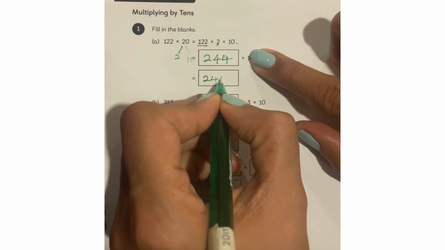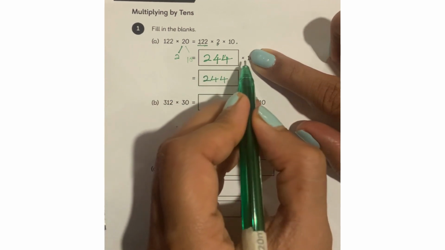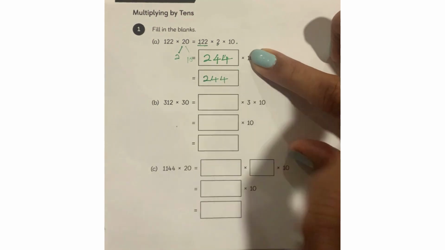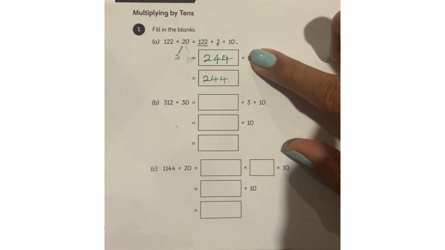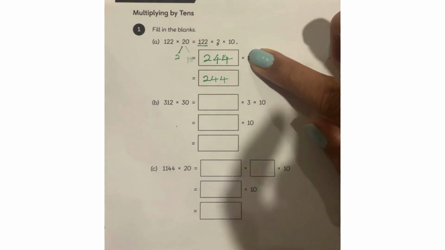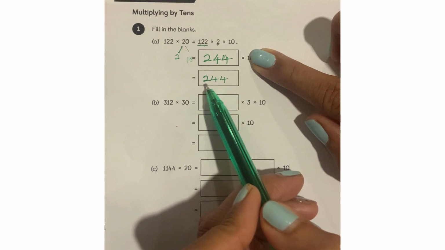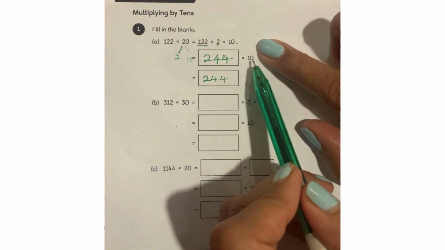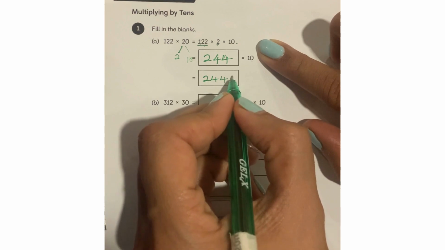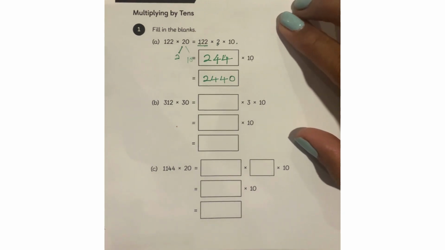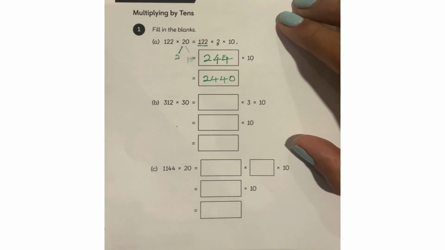I repeat, any number multiplied by 1 is the number itself. Like 1 times 2 is 2, 2 times 1 is 2, 3 times 1 is 3, 4 times 1 is 4, and so on. So 244 multiplied by 1 is going to be the same number. What did I hide? The 0. I will just put the 0 back. Hence, I get my answer 2440, right?